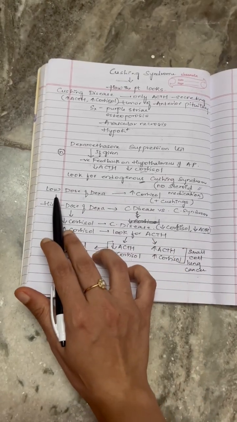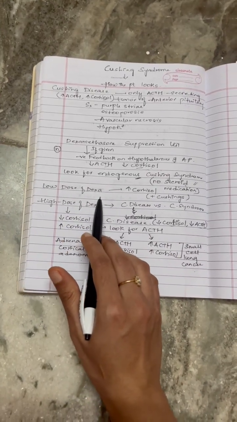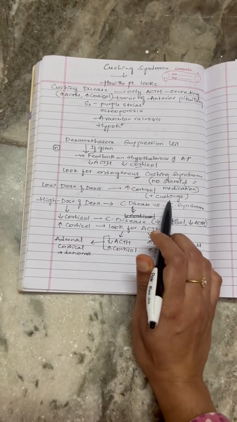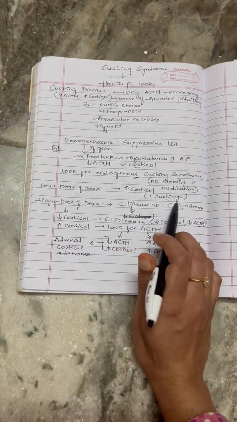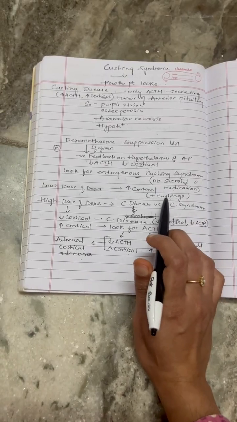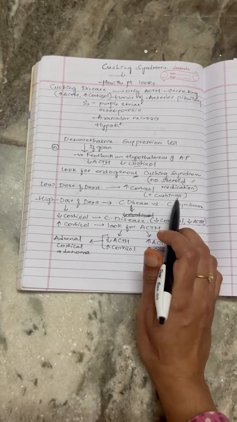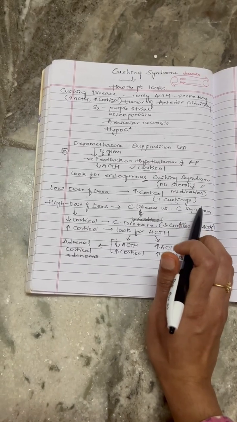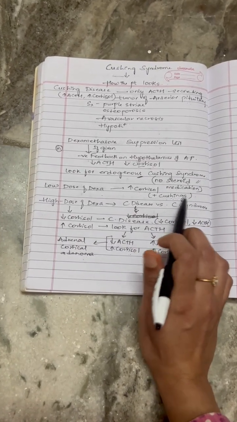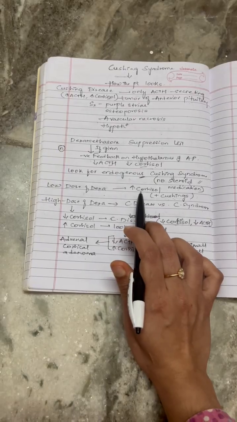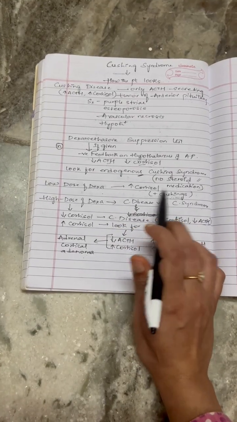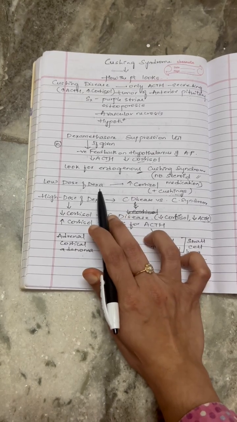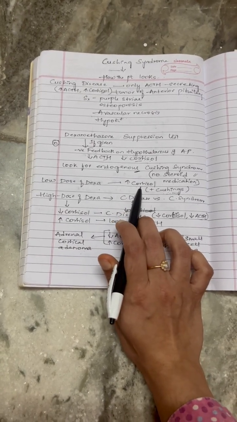So let's go into it. With a low dose of dexamethasone, if it abnormally increases the cortisol, that says that the patient has Cushing's syndrome. It just defines that the patient has Cushing's syndrome, but we don't know exactly where the tumor is or which location it's producing from. We have no idea about it. It just says that the patient has a Cushing's issue. So when you give a low dose of dexamethasone, there'll be an increase in the cortisol.